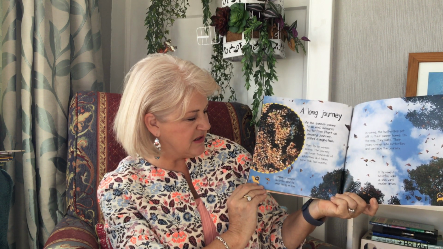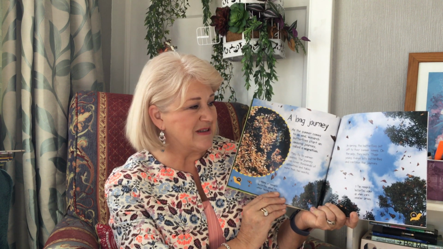A long journey. As summer comes to an end, monarch butterflies start an amazing journey called a migration. They fly to warmer places. The journey can cover thousands of kilometres and takes more than 2 months. Millions of monarch butterflies spend the winter resting on trees. In spring, the butterflies set off to their summer homes.